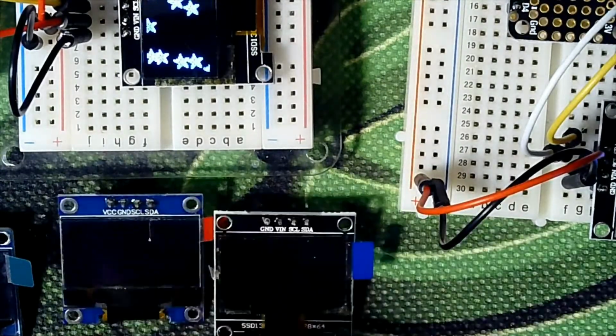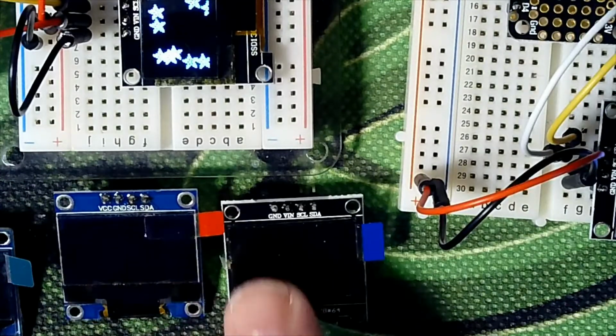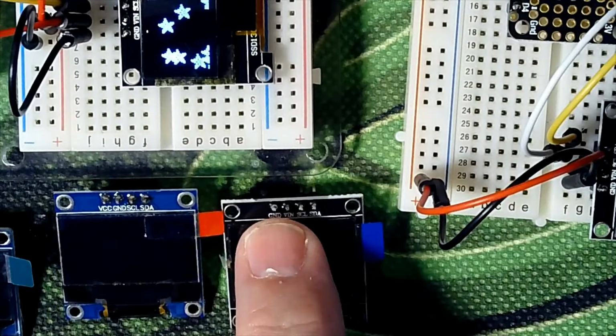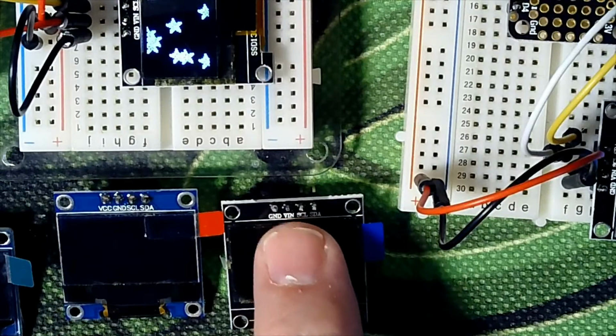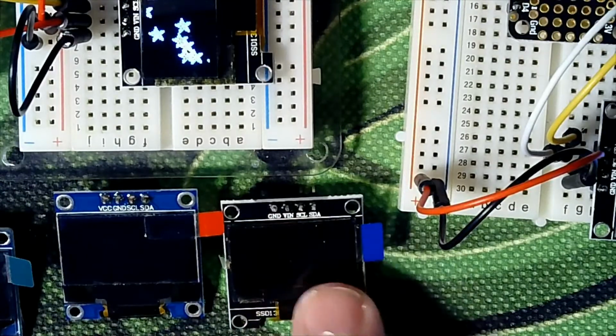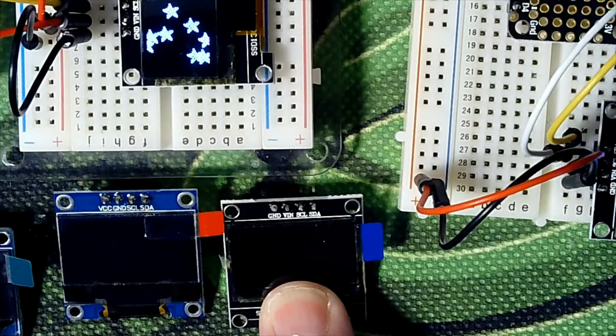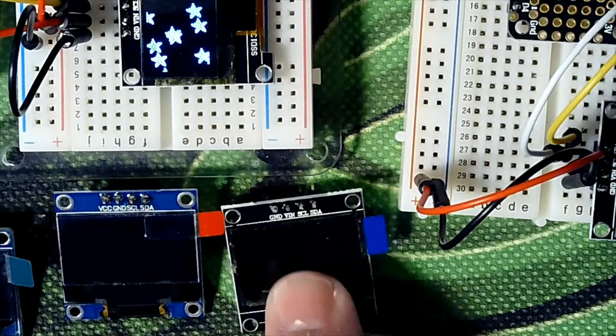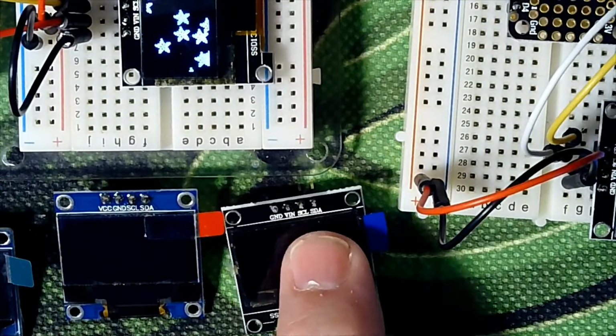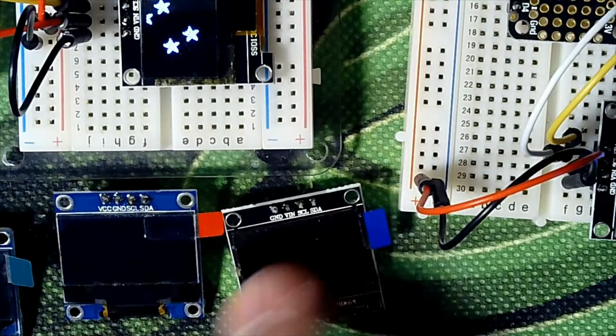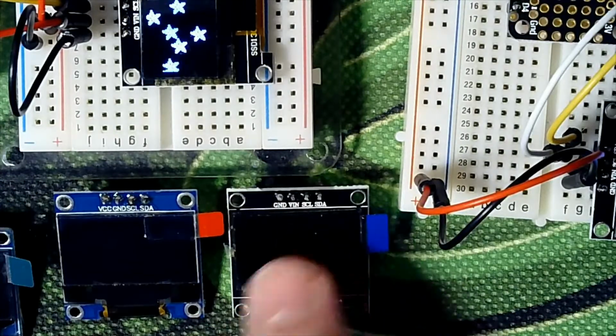Now, one other little change. On the front of this board, when I look at it, it starts here on the left with ground, then V in, that's your voltage in. Now this board will work both on 3 volts and 5 volts, so it's interchangeable. It's got an SCL and an SDA, which are your 2 communication channels for your I2C.